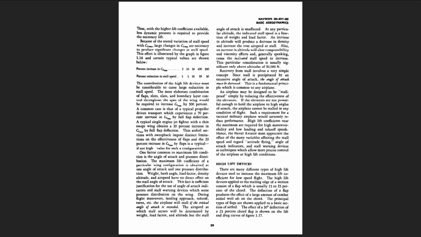Percent increase in CL max, 50. Percent reduction in stall speed, 18. Percent increase in CL max, 100. Percent reduction in stall speed, 29. Percent increase in CL max, 300. Percent reduction in stall speed, 50.